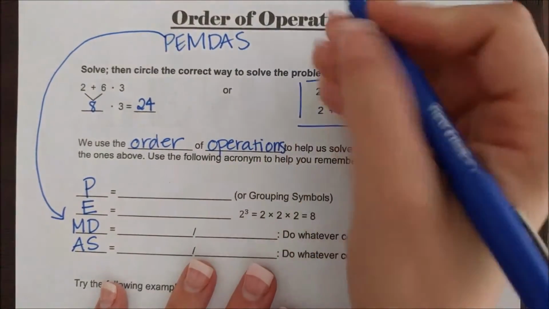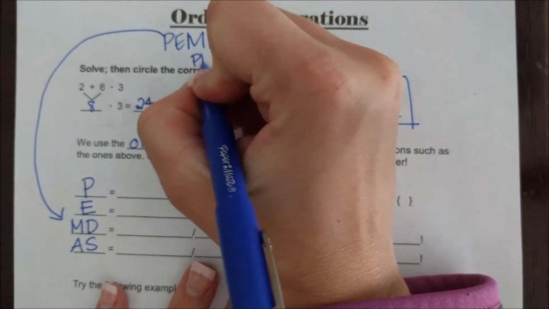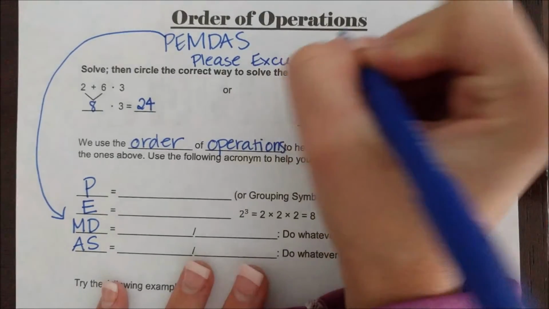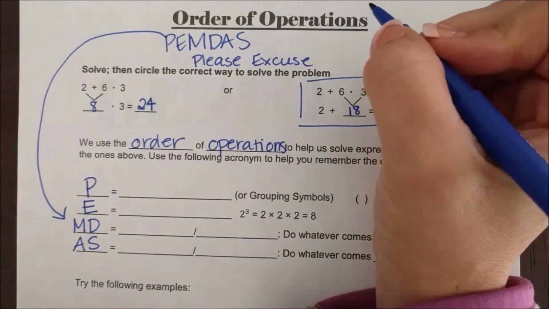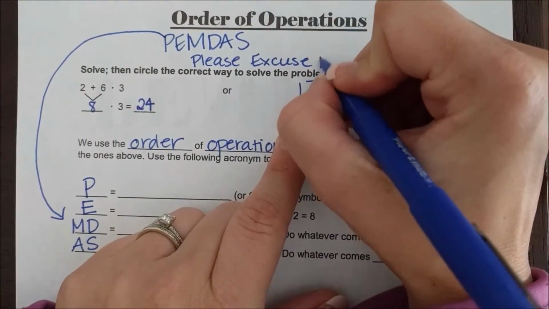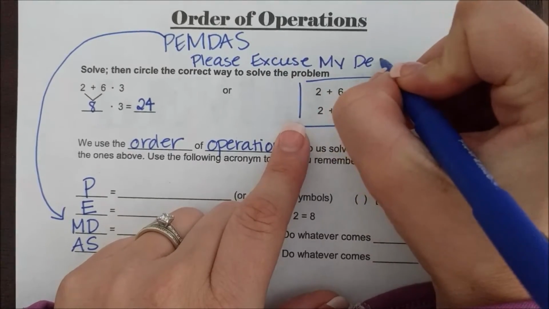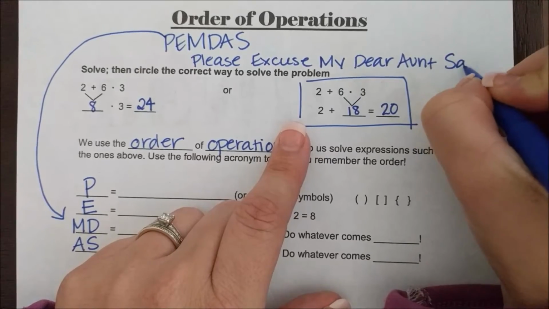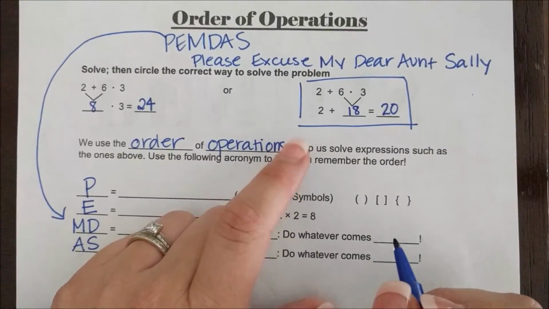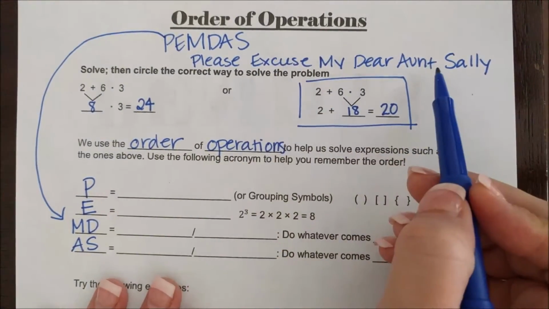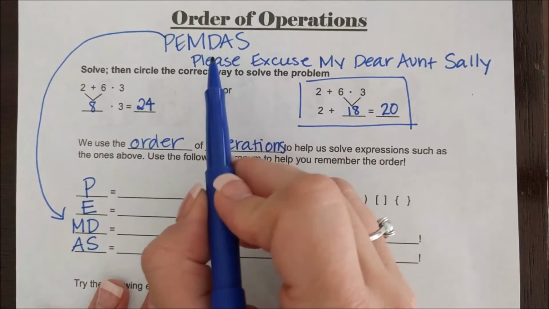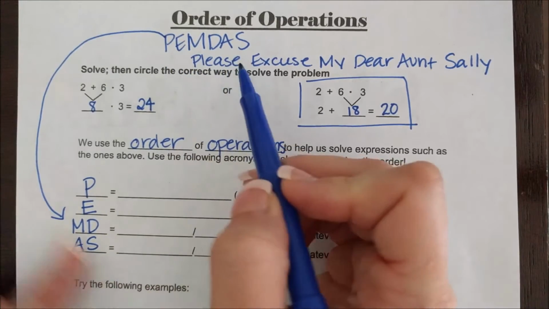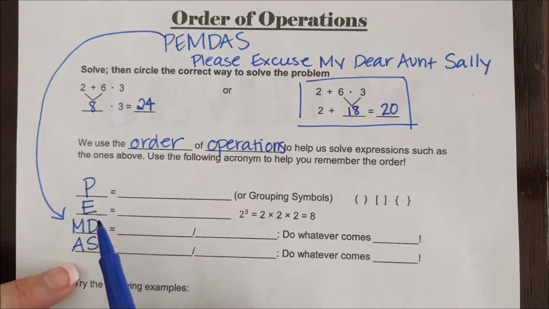PEMDAS, the way we can remember that, a lot of people will say please excuse my dear Aunt Sally. And I know you've probably heard that a million times, so hopefully you can remember PEMDAS or please excuse my dear Aunt Sally. Okay? Now let's come back down here and figure out what each of these stand for.